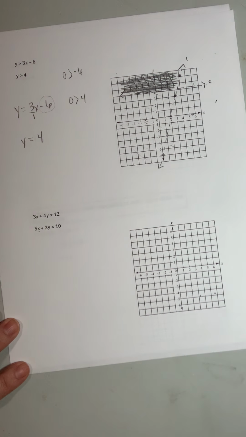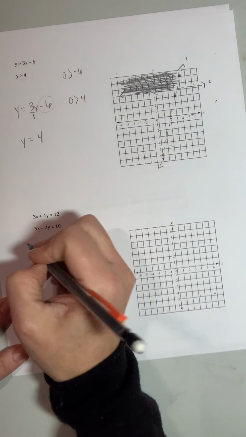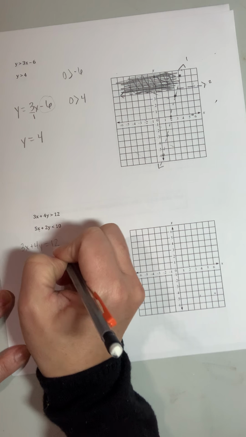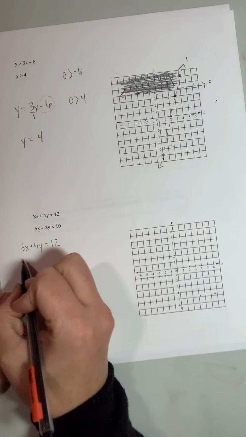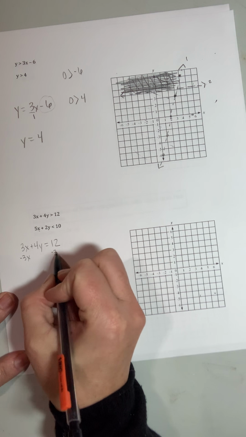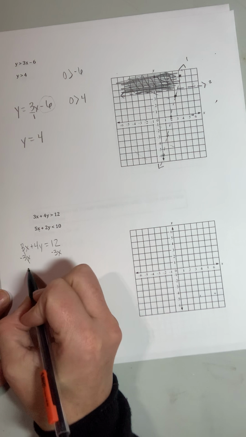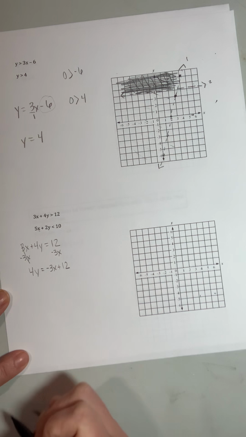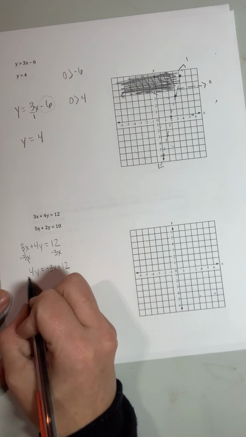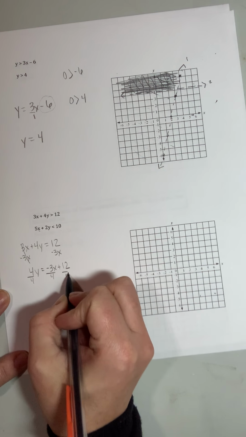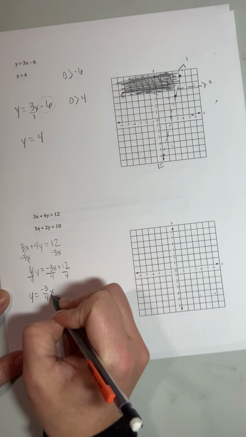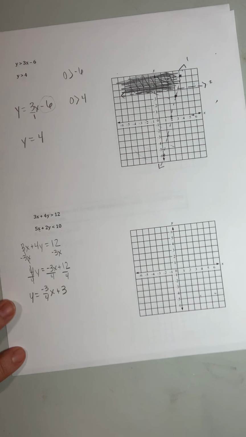Okay, this time they are not in y equals mx plus b form, so we have to put them there. So the 3x plus 4y equals 12. I'm going to move the 3x over. 4y equals -3x plus 12. Divide by 4. y equals -3/4 x plus 3.